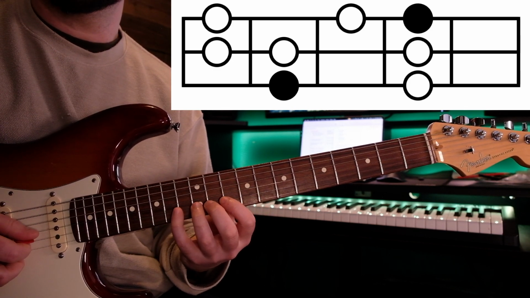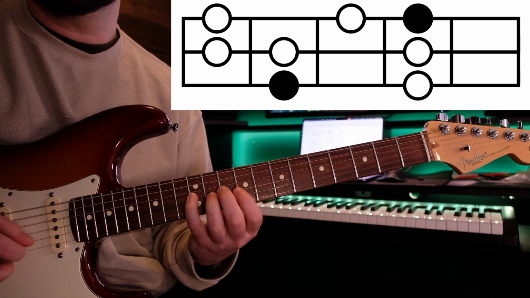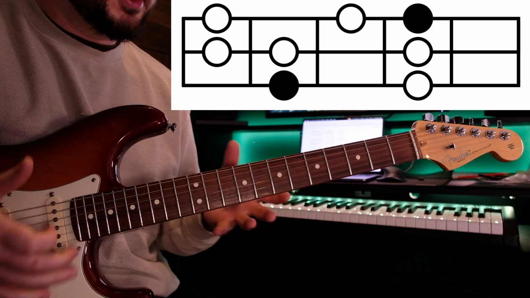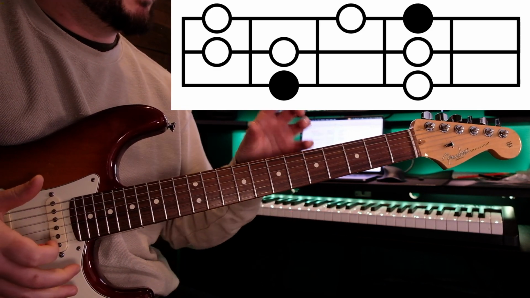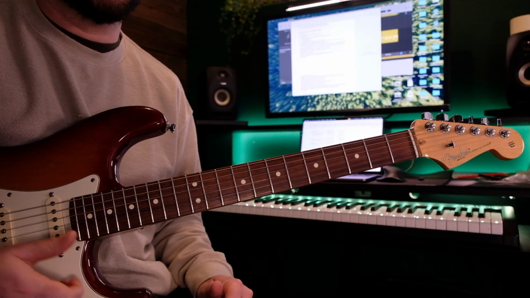Obviously you can see I had to change a little bit because of the way the guitar's tuned there across the G and the B string. And that's why the octave pocket shapes are so useful. One shape and you can move around and jump around the guitar neck as much as you like, so long as you know where your notes are.